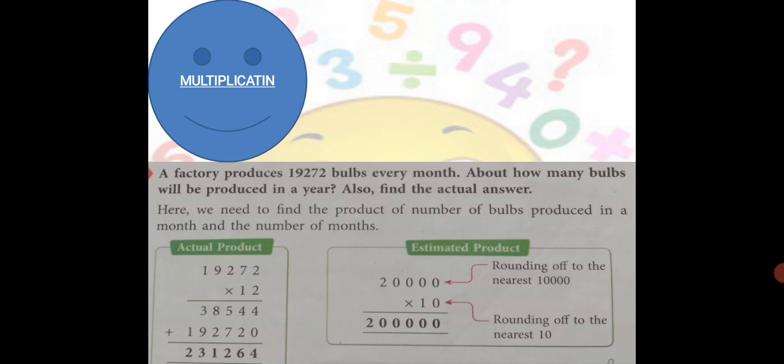And if we estimate the production of a month, and after that multiply it by the number of months, then we will get the estimated production of a year of a factory.